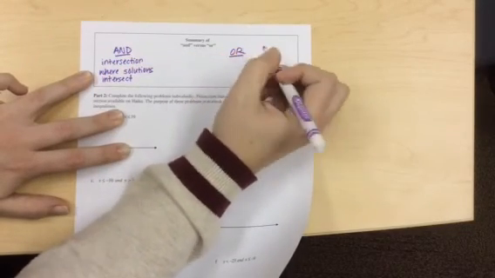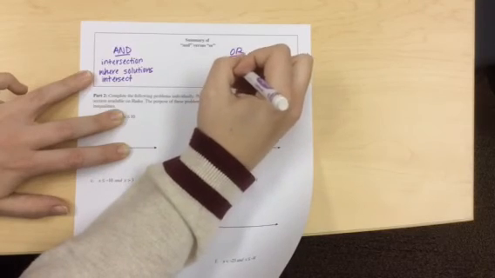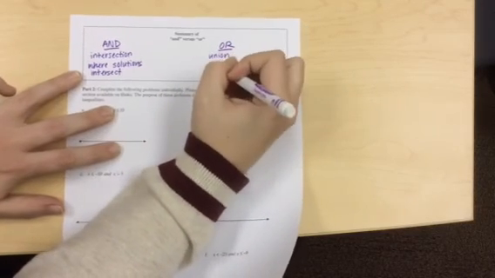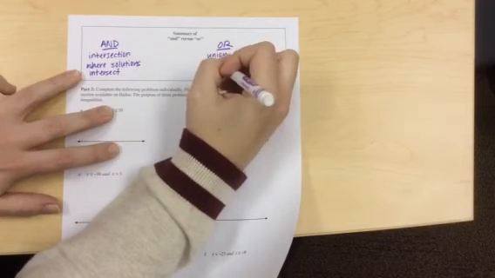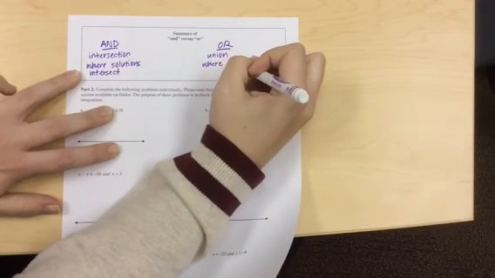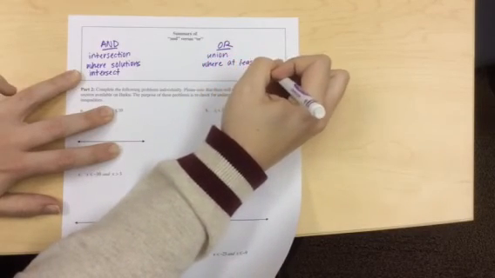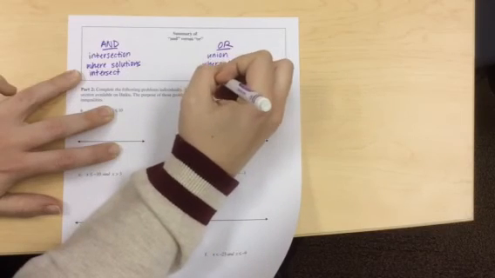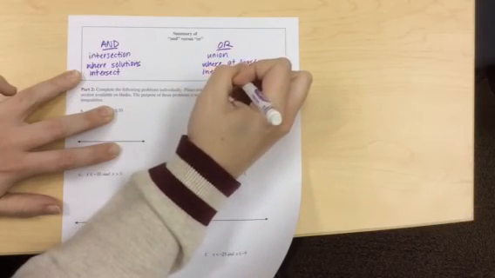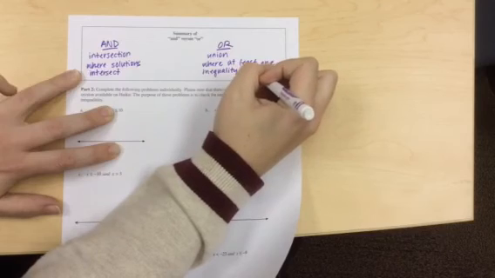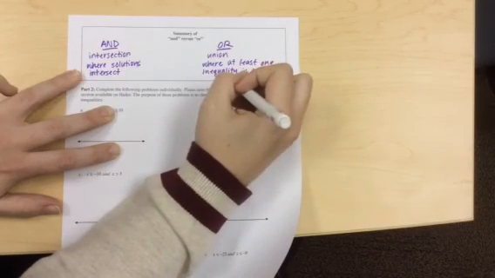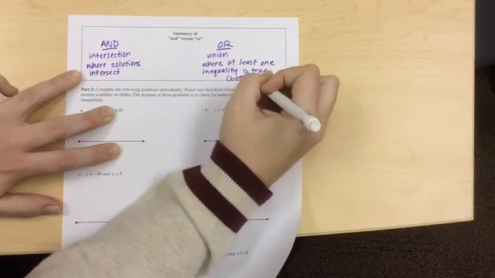Versus an or, it's called a union, and we really want to say where at least one inequality is true. What's important is both can be true as well.